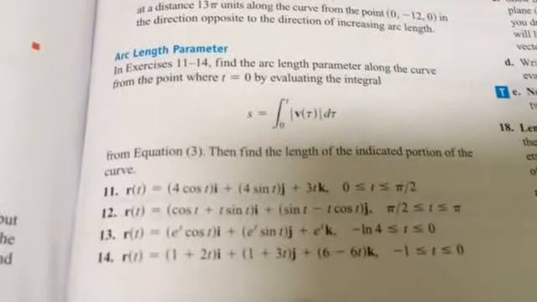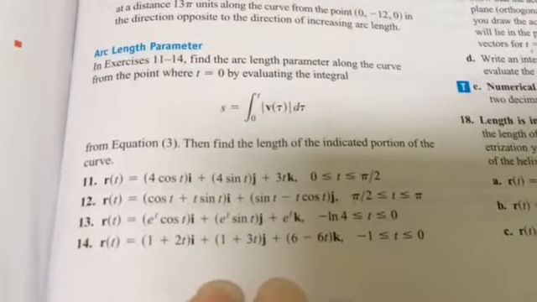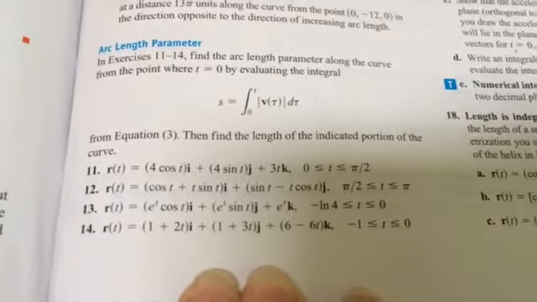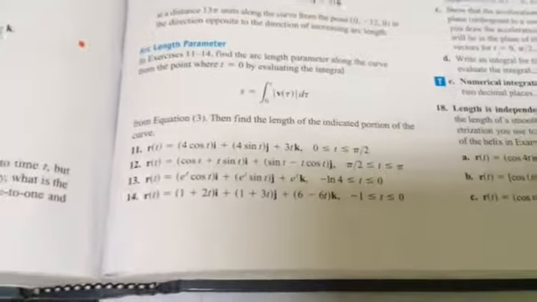Okay, so last one, 11 to 14. It says find the arc length parameter along the curve from the point where t equals 0 by evaluating the integral. Then find the length of the indicated portion of the curve. So I'll show you what they're talking about here. It's easier to show you with an example.